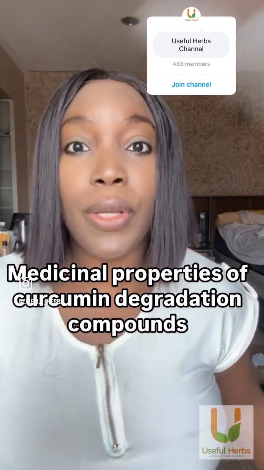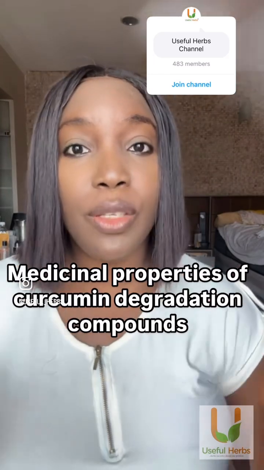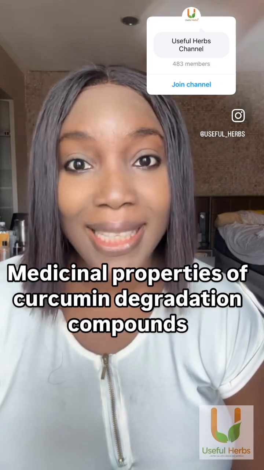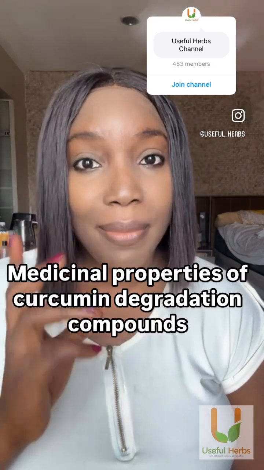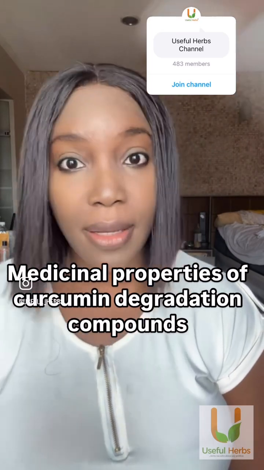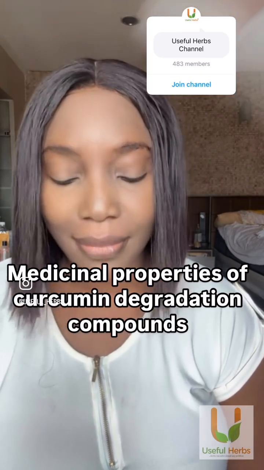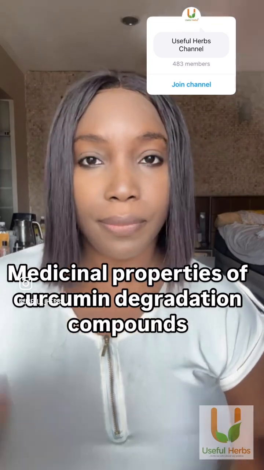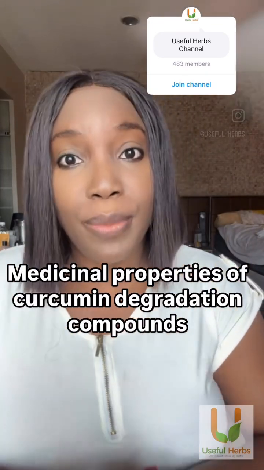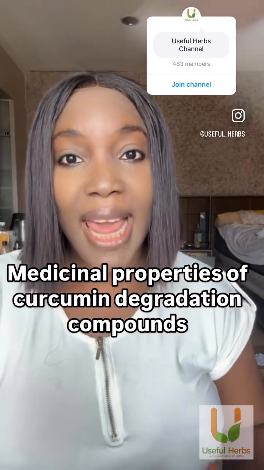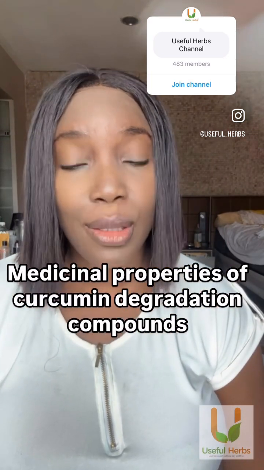You see, most people use turmeric because of curcumin, right? Because curcumin has very medicinal effects. But as a plant chemist, it is not only curcumin in turmeric that is beneficial to the health.